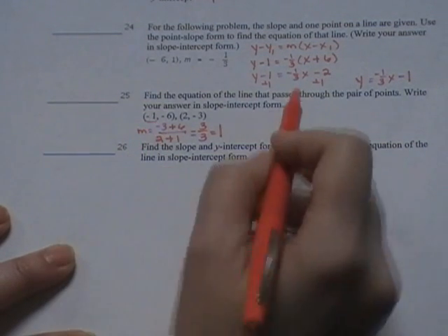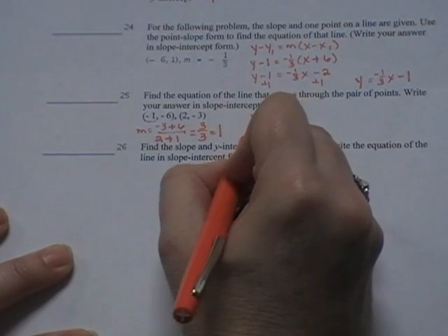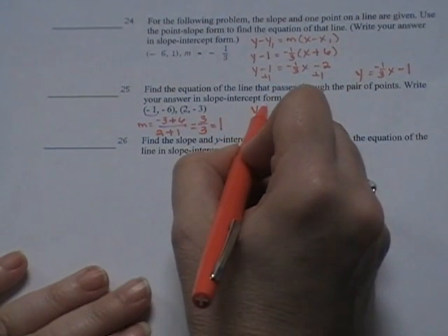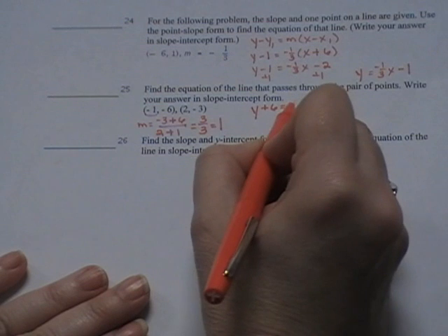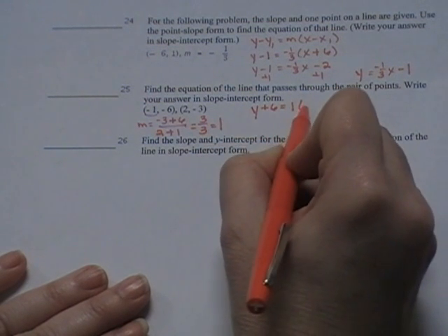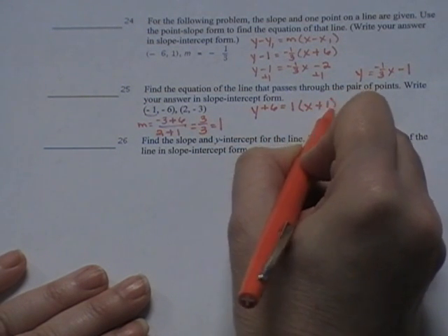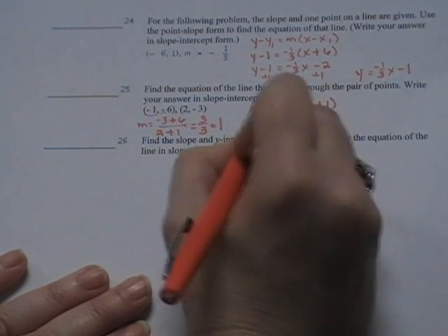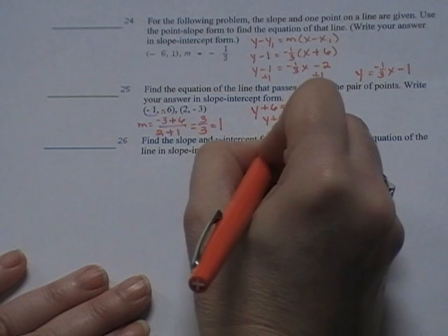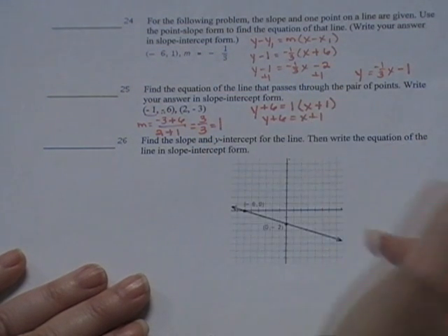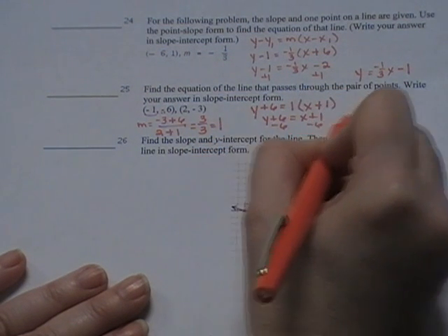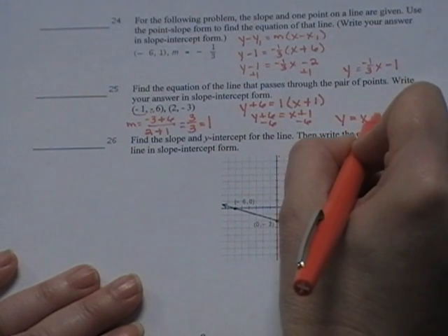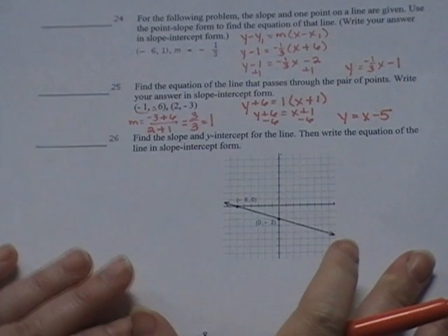I'm going to choose to use my first point and plug that into this point-slope form that we used in 24 and have y minus y sub 1 is equal to m times the quantity of x minus x sub 1. Notice that when I subtract a negative, it becomes addition. The 1 distributed through does not change anything. Move the 6, and in slope-intercept form, that is y is equal to x minus 5.